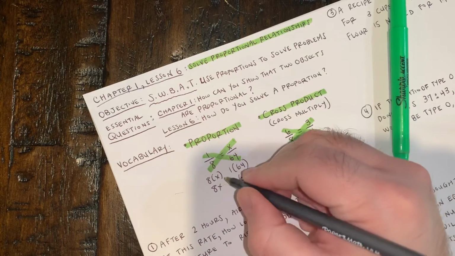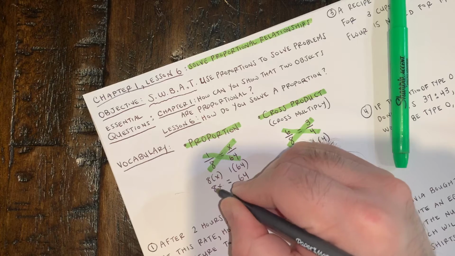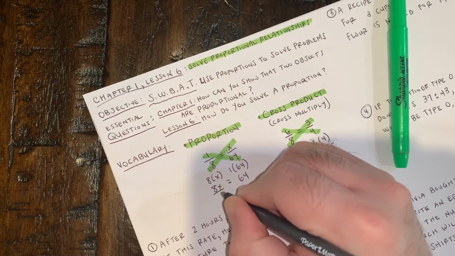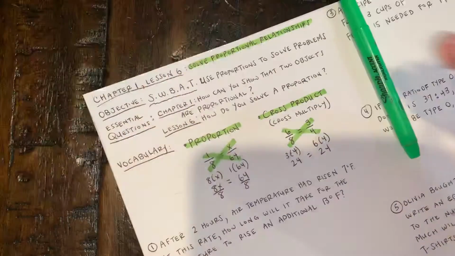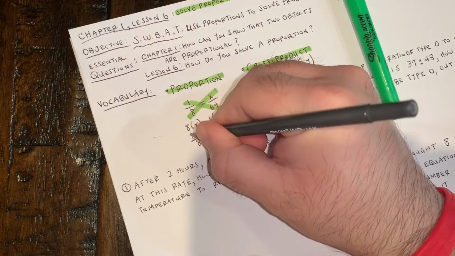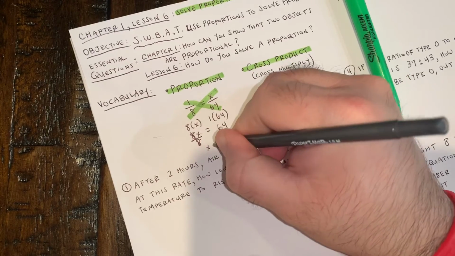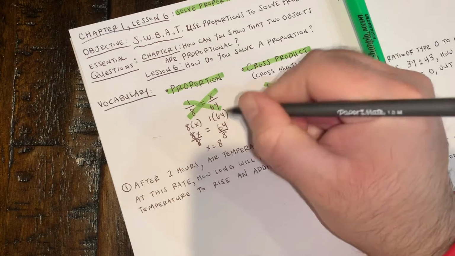Now all you have to do is whatever number is with your variable, in this situation the x, you're going to divide that number on both sides. Because whatever you do on one side of the equal sign, you must do on the other side. So basically the 8's cancel out and you're left with x is equal to 64 divided by 8. That's going to be equal to 8.